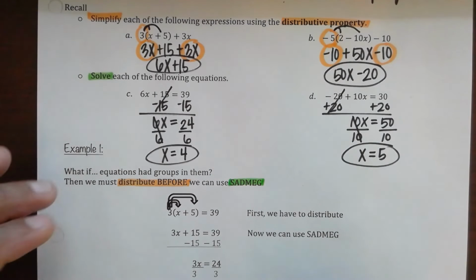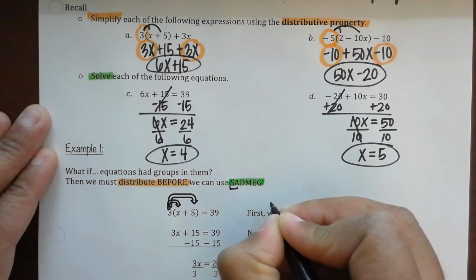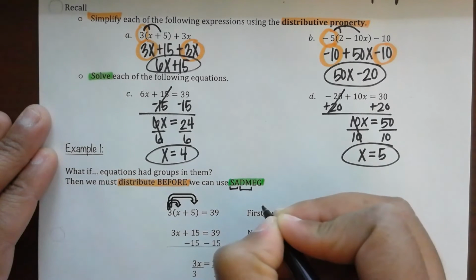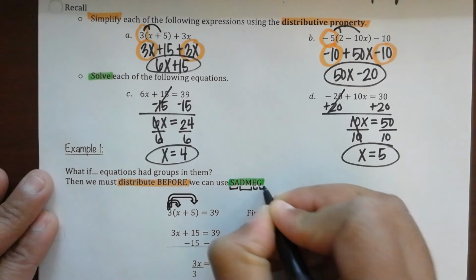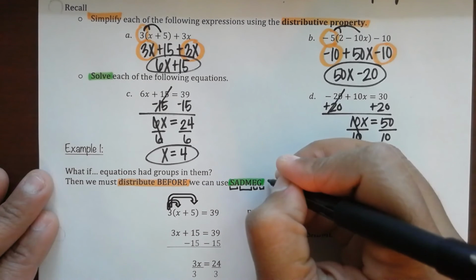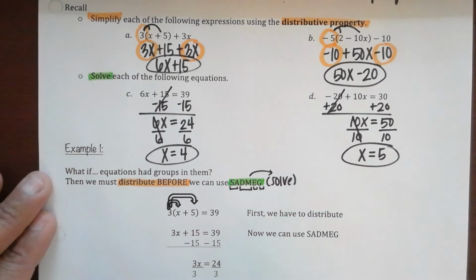Remember, that's SAD, MEG, meaning subtraction, addition first, get rid of the constant. Multiply or divide to get rid of the coefficient. Any exponents, any grouping symbols come last. So this is the solve part. What's the G? Groups. It's just backwards, baby. That's Jim Doss backwards.